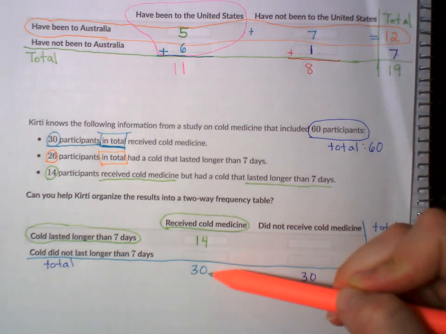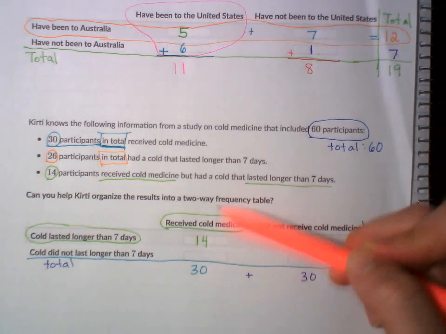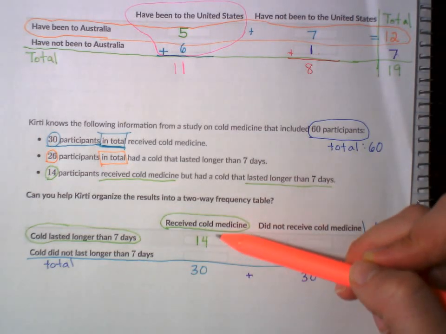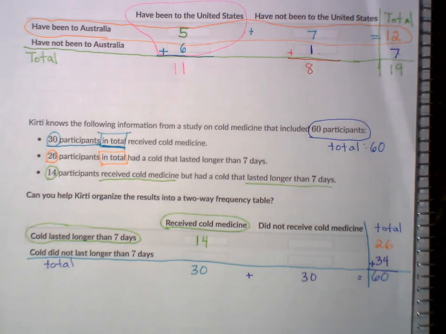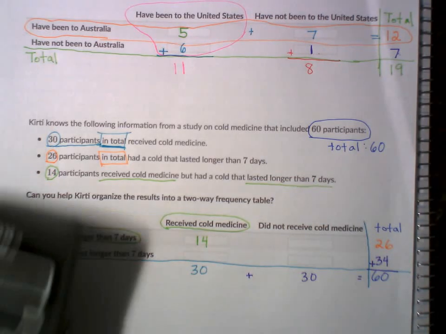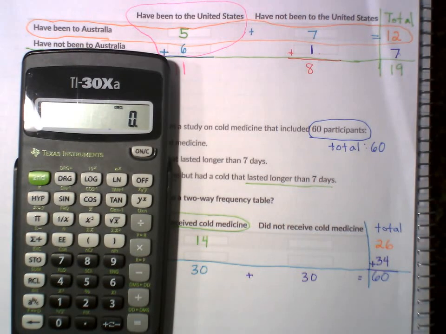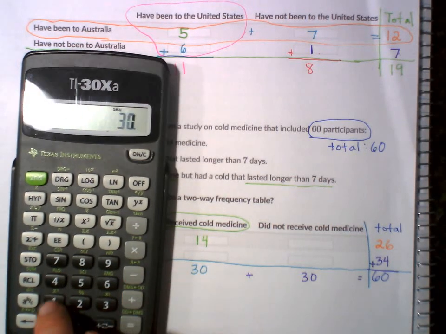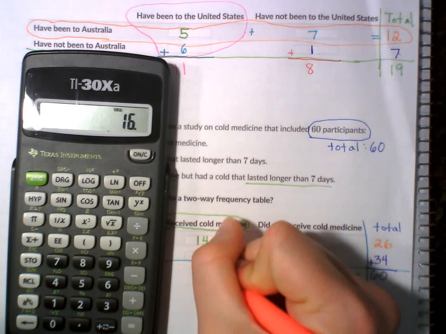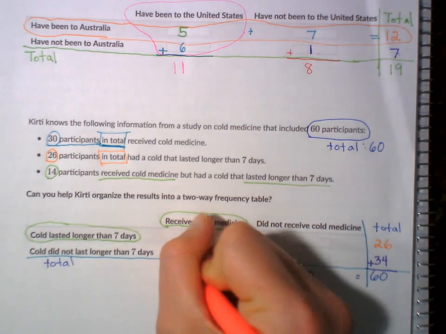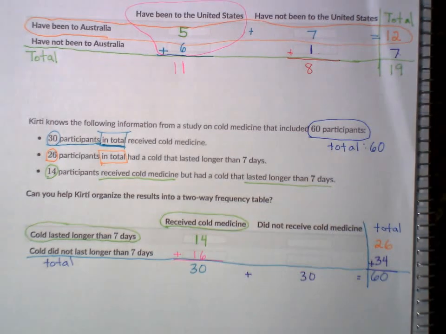So we have 30 people total that received cold medicine. Well, 14 had a cold longer than a week. So how many had a cold less than a week? Well, out of those 30, if we already have 14 that had it longer, how many had it less? 30 minus 14, 16. I mean, 16 had it less than a week, because 14 plus 16 is 30.